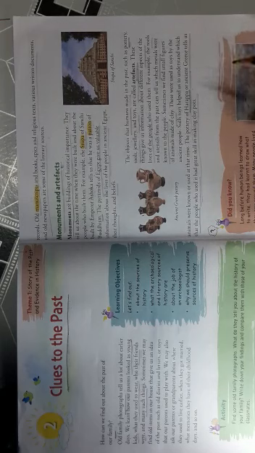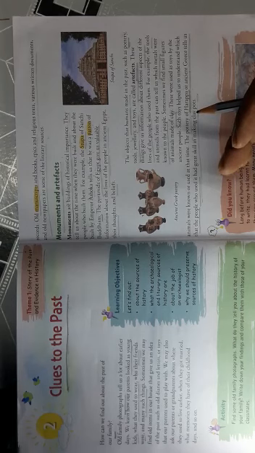Suppose one of your friends, while wandering in the backyard of his house, suddenly finds some ornaments.